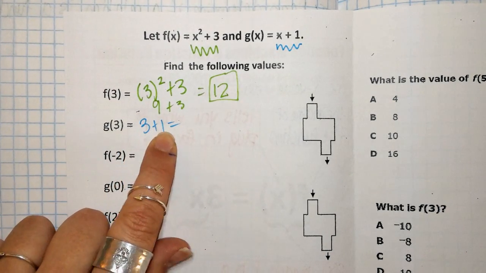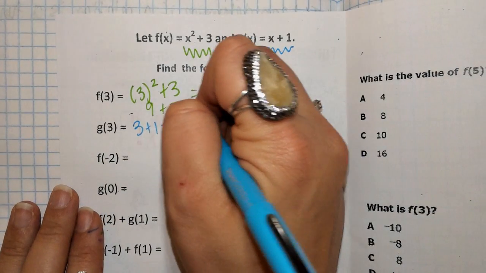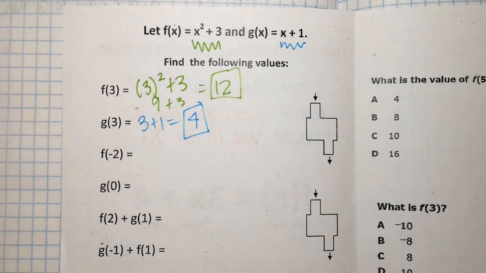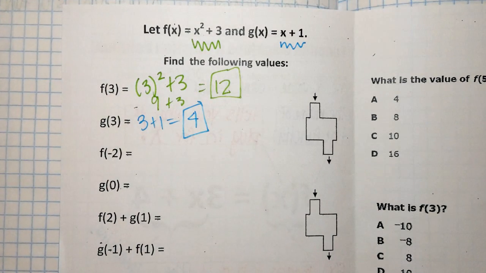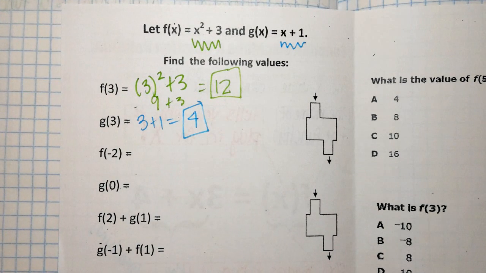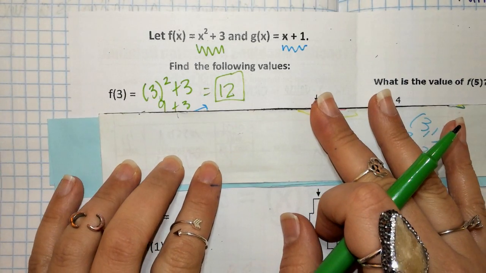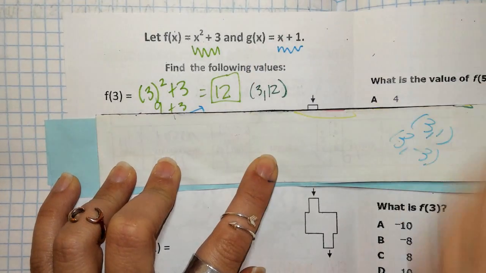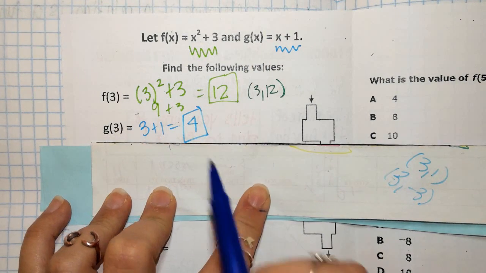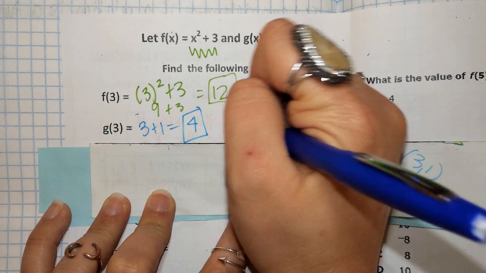All right, and what's 3 plus 1? 4. Boom, we're done. Now, how could we write these guys as a coordinate? What would we write for the first one? What I'm asking you is how would I write this as a coordinate? 3, 12. And then 3 and 3 plus 1, 3 and 4. Okay.